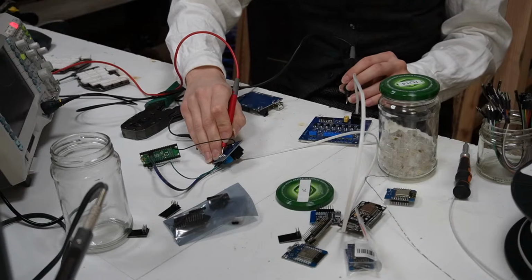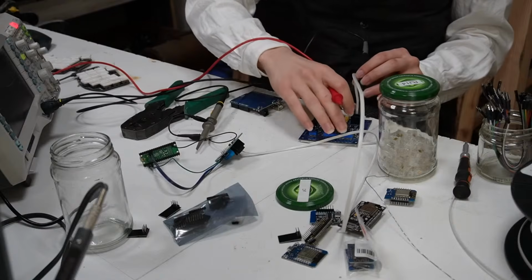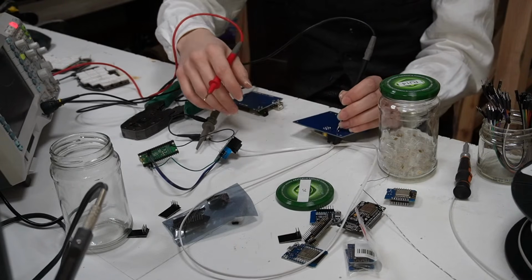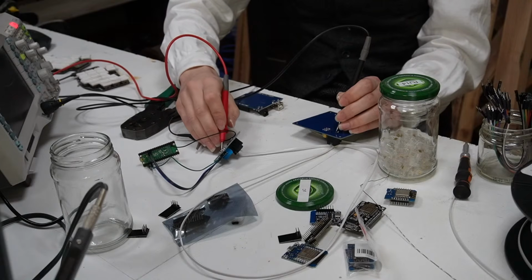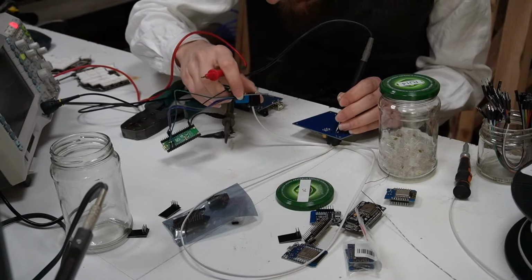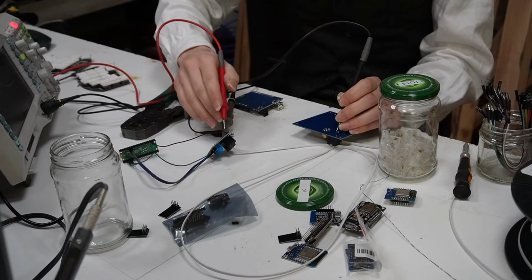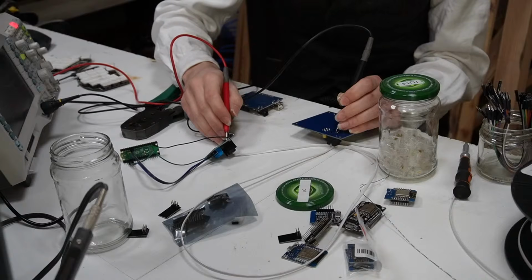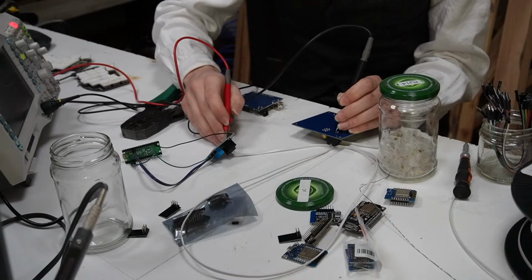What was I supposed to check? Right. SDA. So this should connect with this, and it doesn't. How about this? No.